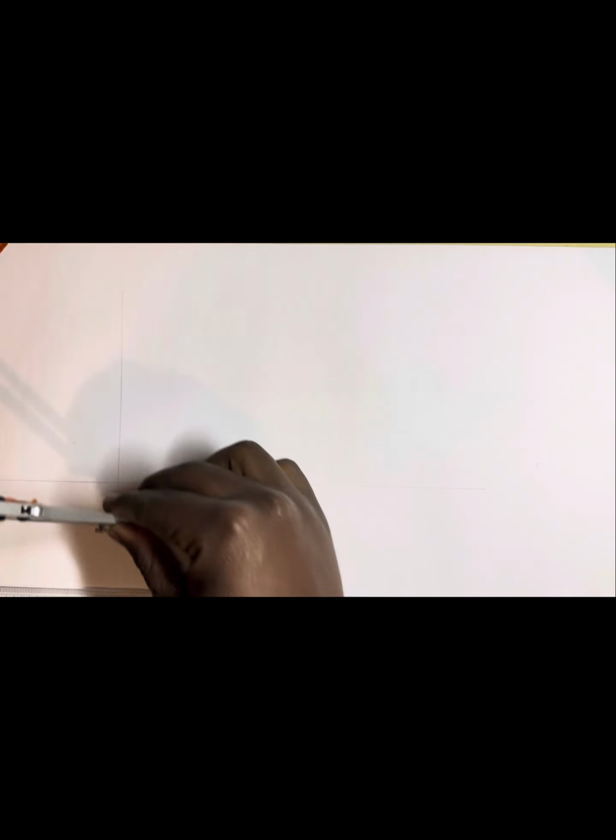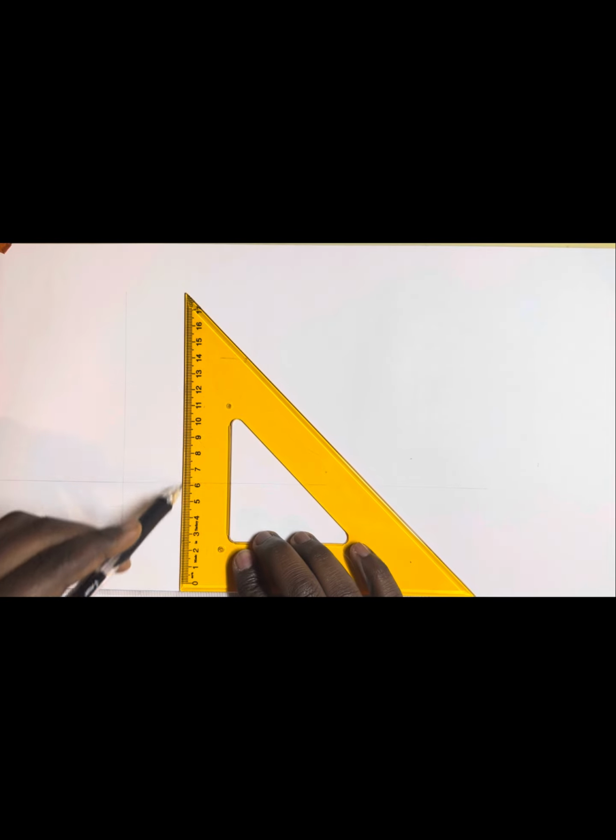This is my 11. Okay, let me shift my center a little bit because I think the space will beat me here.